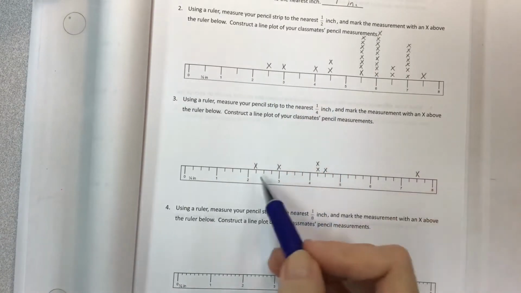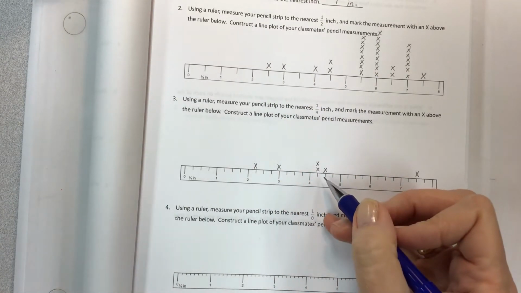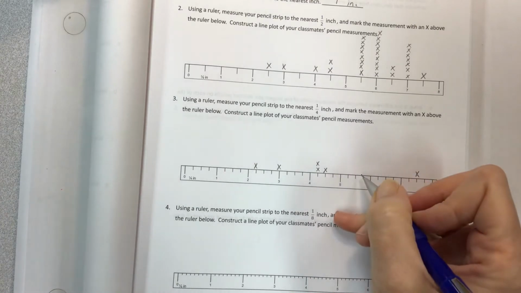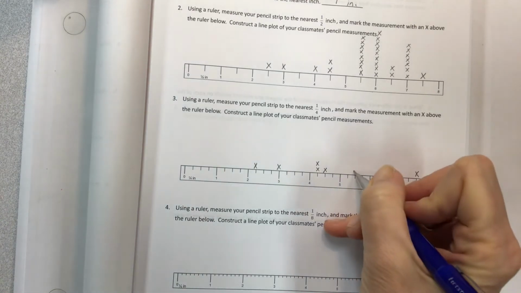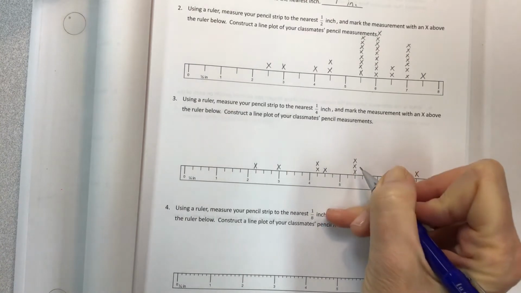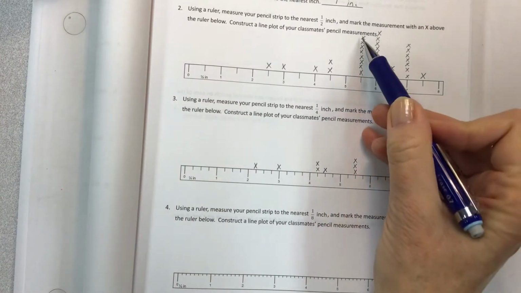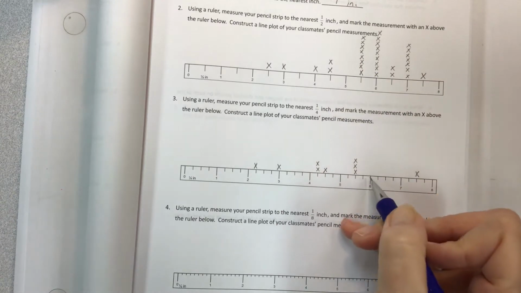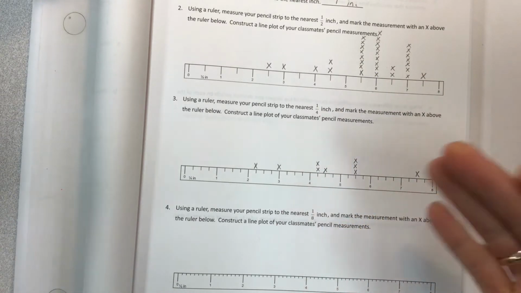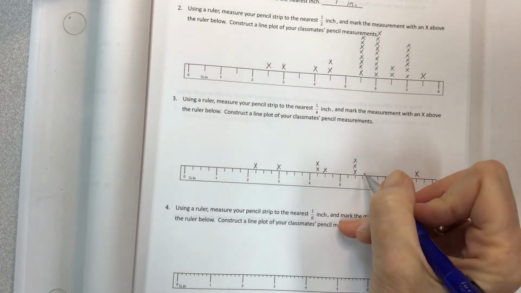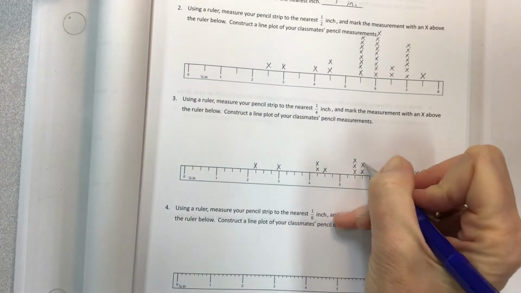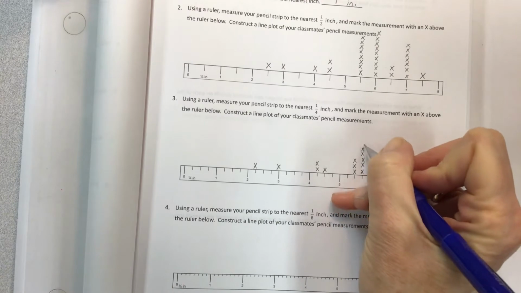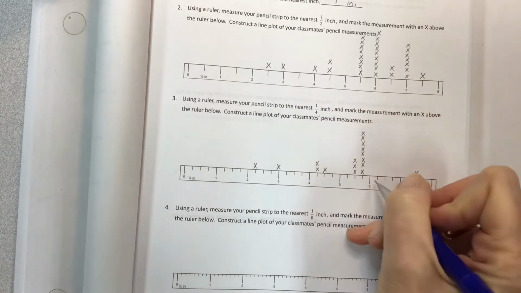Okay, now that takes care of those 5 smaller pencils. But then we kind of went back up to the bigger pencils. And this time on 5.5, I want you to put 3. 1, 2, 3. Notice last time we had a whole bunch. But now that we have 5 3/4, that is where a lot of our data is going to fall. Okay, so on this one, I want you to put 8. 1, 2, 3, 4, 5, 6, 7, 8.